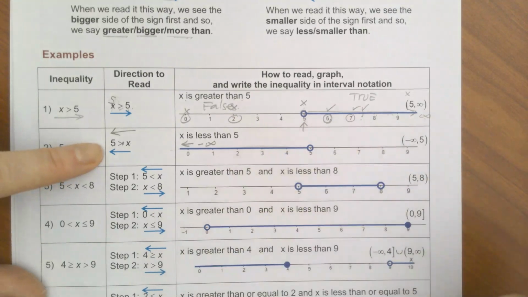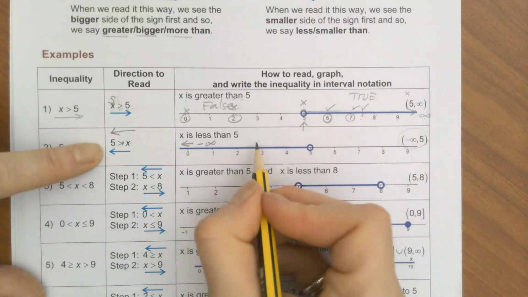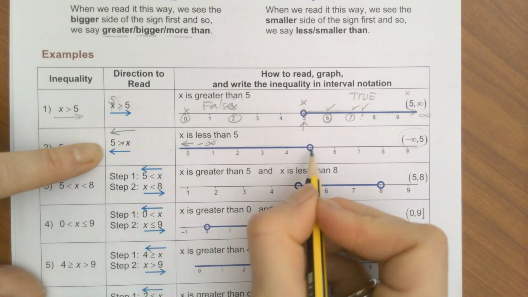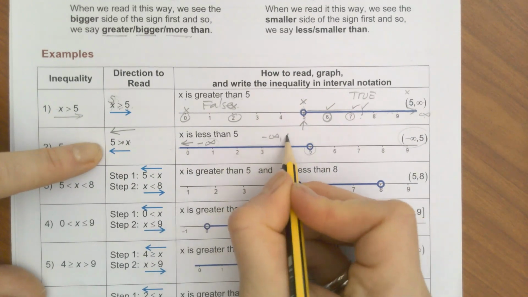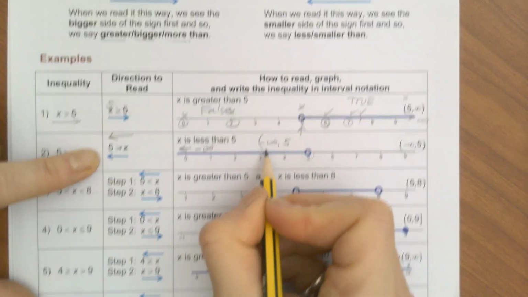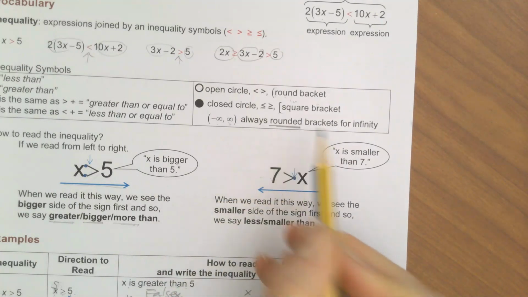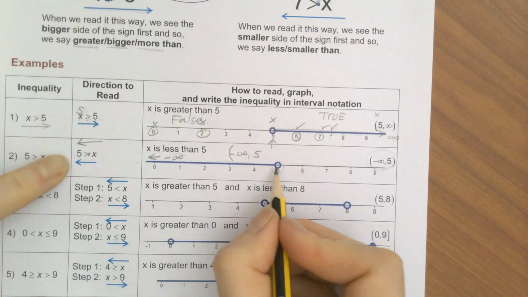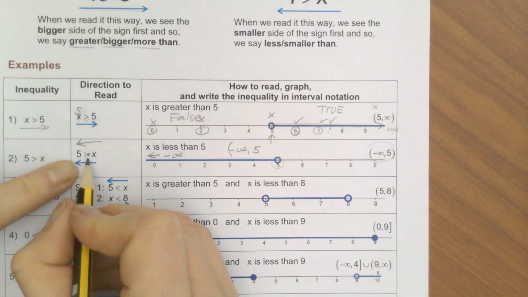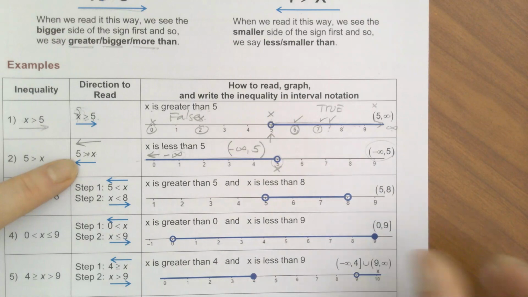So when I want to write my interval notation, I have this on my left and the 5 on my right, so I keep it the same. For infinity, we always use a round bracket. Infinity, always use round brackets. Okay? And do we want 5? Nope, because there's no equal sign. We don't want 5, so it has to be a round bracket. Okay?